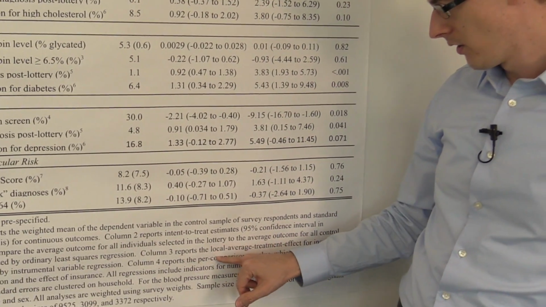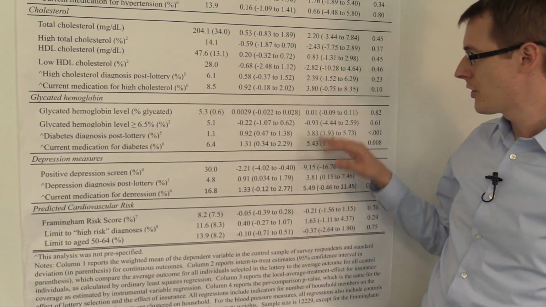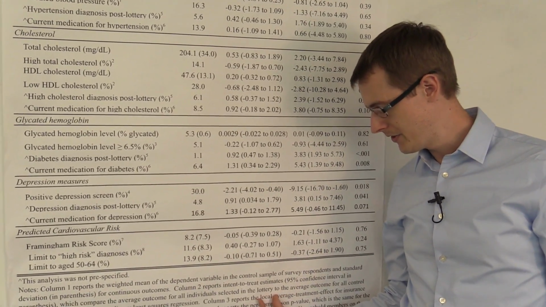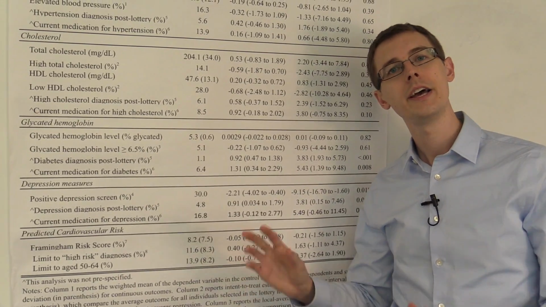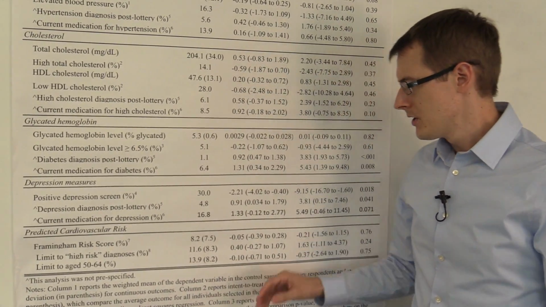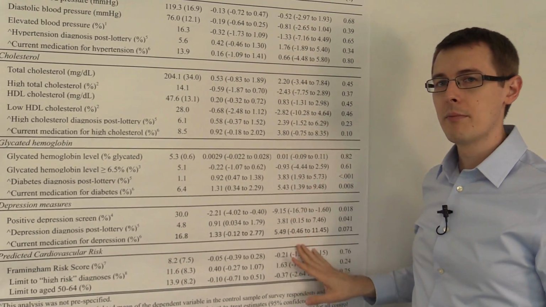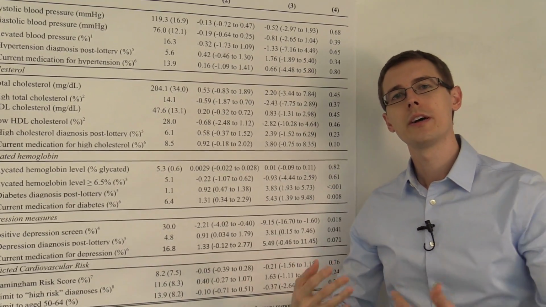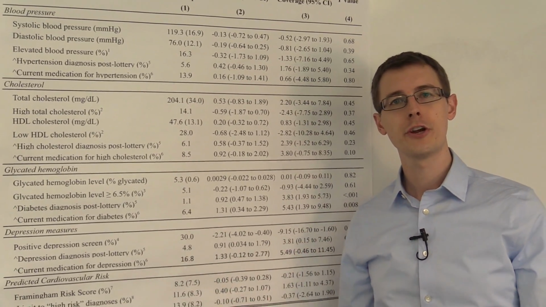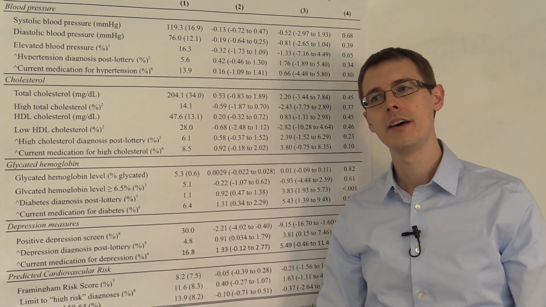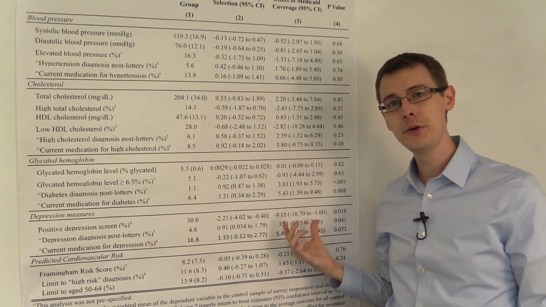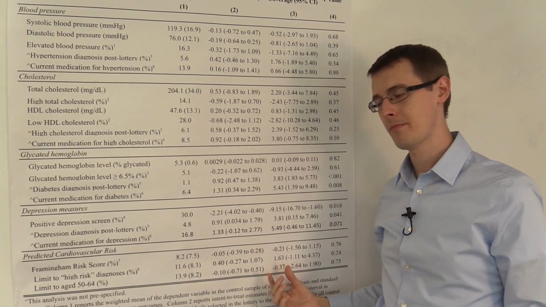Second, they say local average treatment effect. Okay, so they're getting some kind of average treatment effect. We'll talk about what exactly this local word means here in a later module. So all of these numbers in column 3 are two-stage least squares estimates of the treatment effect of having Medicaid on different outcome variables. And they're computed using two-stage least squares.